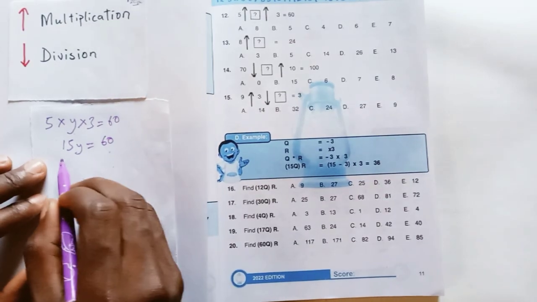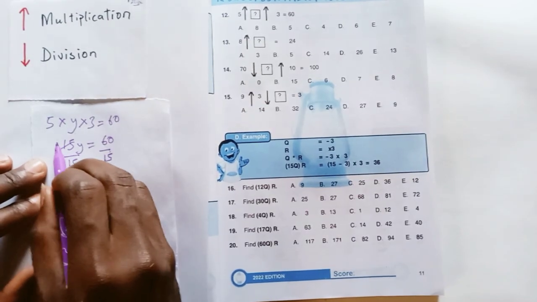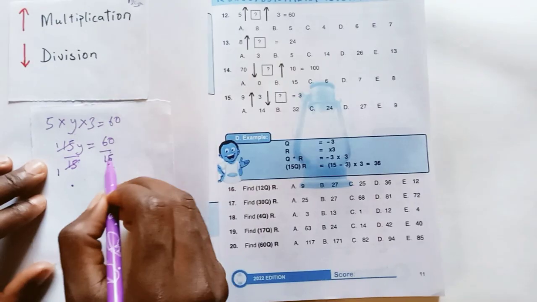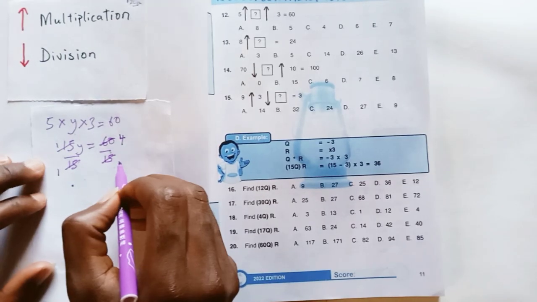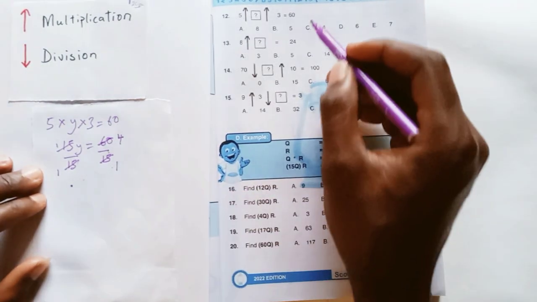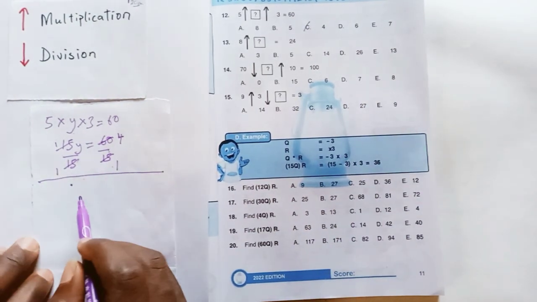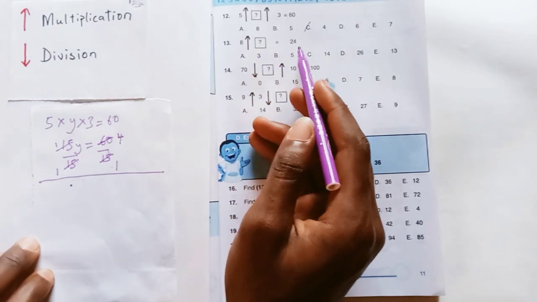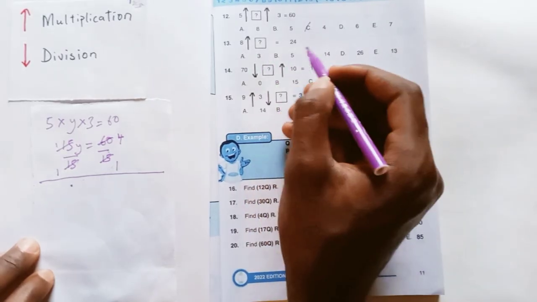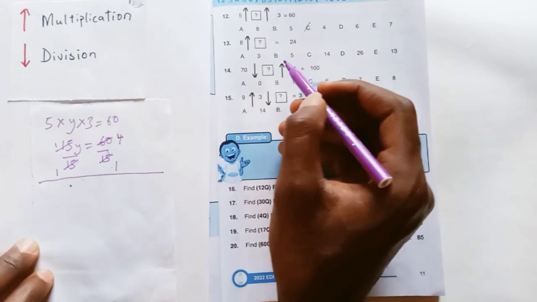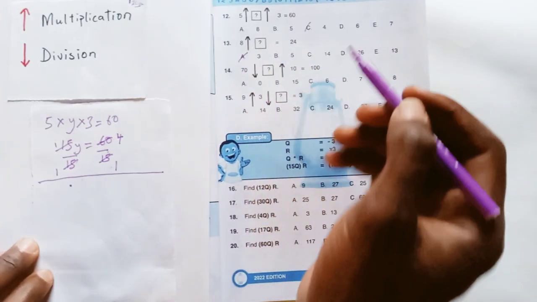Now, when you have something like this, you can divide both sides by 15. So 15 into 15y is y, and 15 into 60 is 4. All right, so the answer is 4. That's option C. Then the next one is 8 times what gives 24? 8 times 3 is 24. So this should be option A.